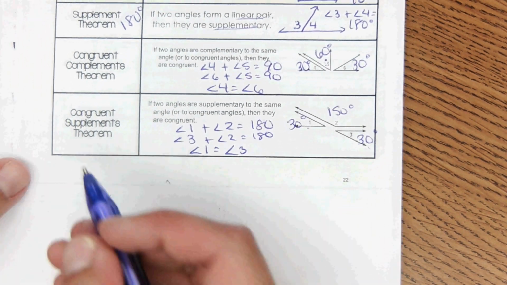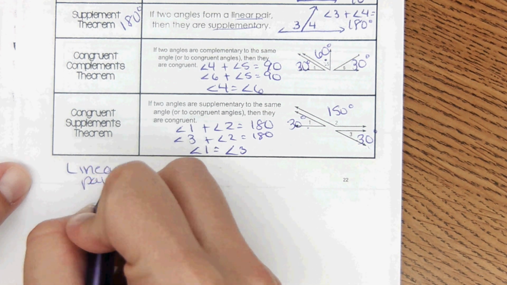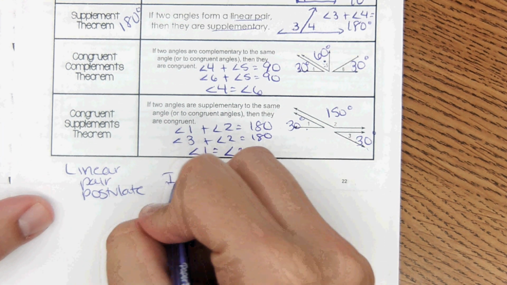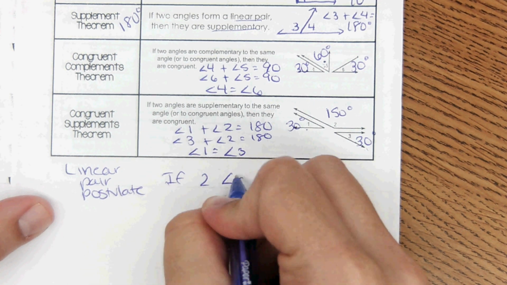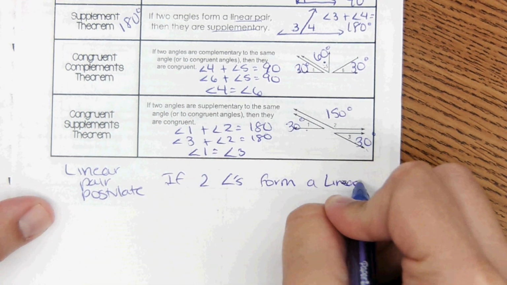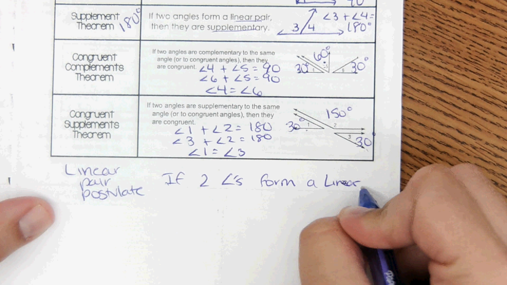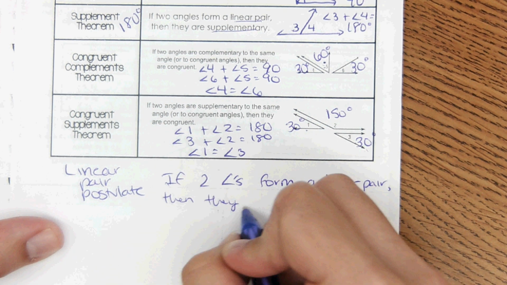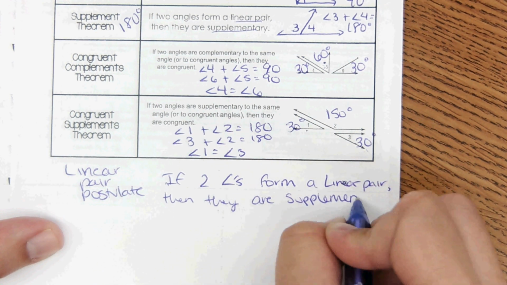Okay, there's one more that comes up in the proofs on the homework that I'm going to add. Linear pair postulate. If two angles form a linear pair, then they are supplementary.